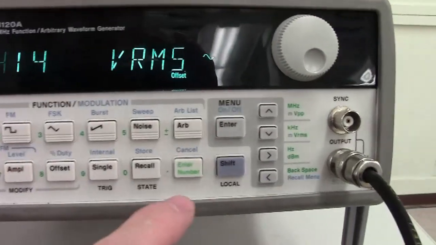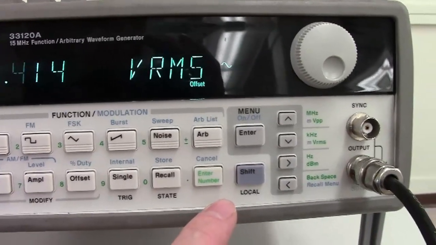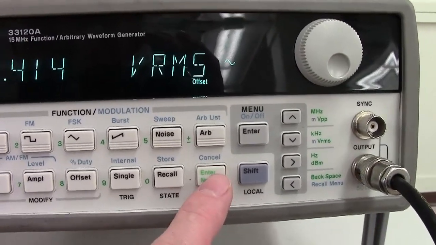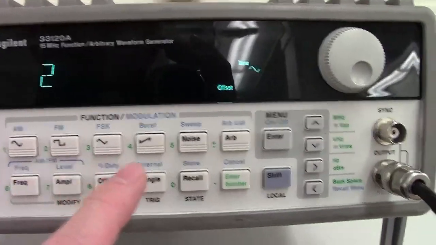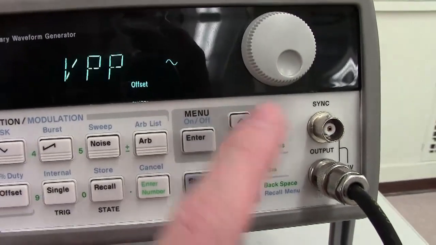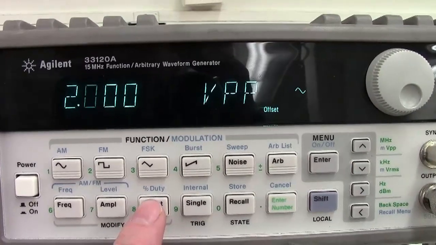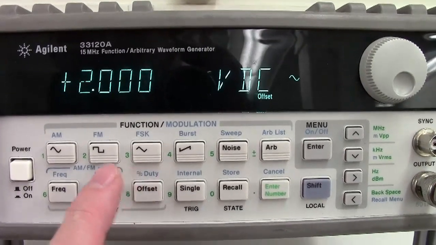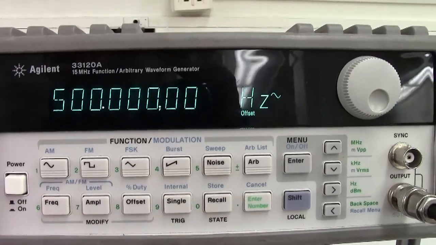So it's switched to something. Let's set these again. Apparently that's what it's wanting us to do. So enter number. Let's do 2 and volts peak to peak. So 2 volts peak to peak and an offset of 2 volts DC. And we have a frequency of 500 hertz.